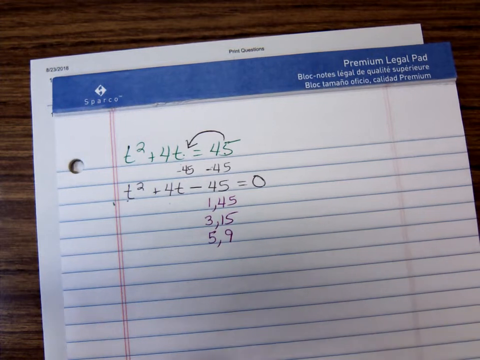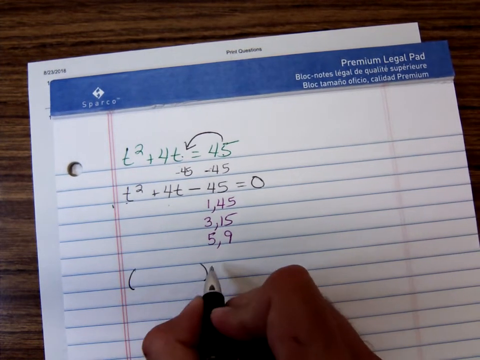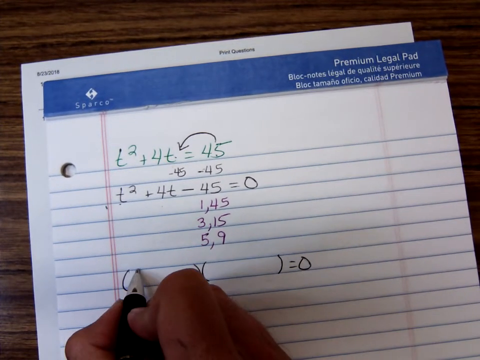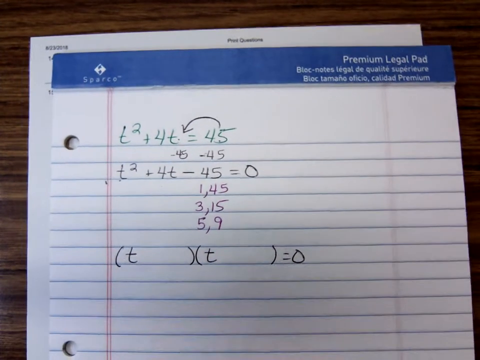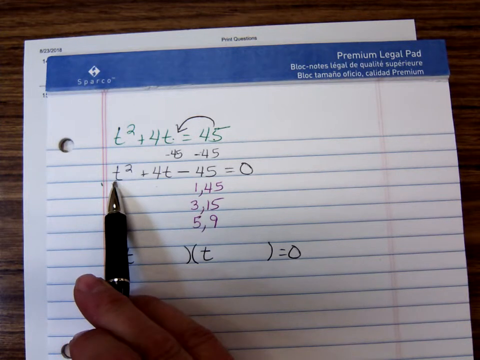Now I'll draw my two sets of parentheses, and I'll put a t times a t. Those are the simple ones to factor, where there's not a number in front of the square. Well, I guess there's a 1.